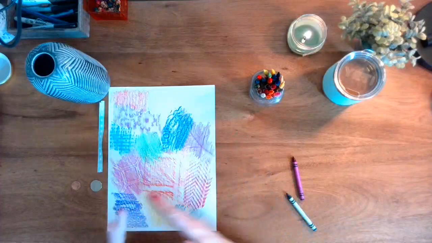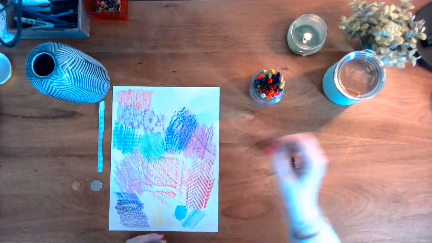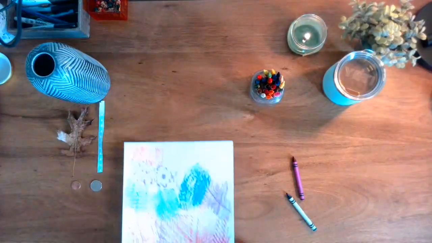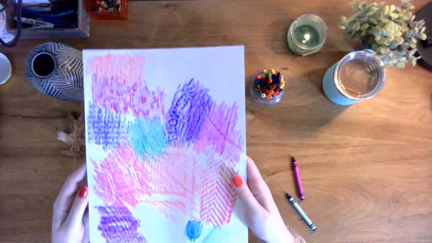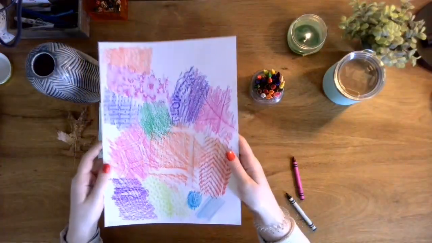So you could totally overlap these if you want. You could do all one color. You could do lots of different colors. That's completely your choice. But what I would love to see everybody do is to fill a whole paper with all the different textures that you can find around your house, your home, and your neighborhood.